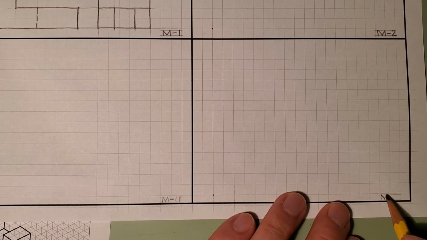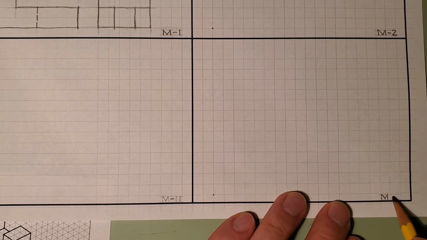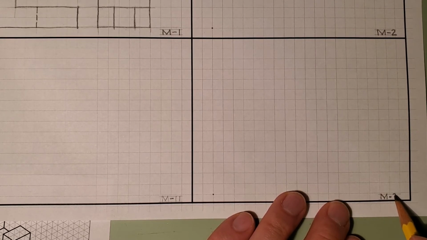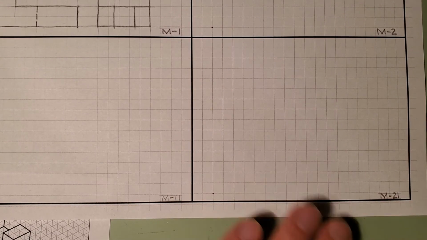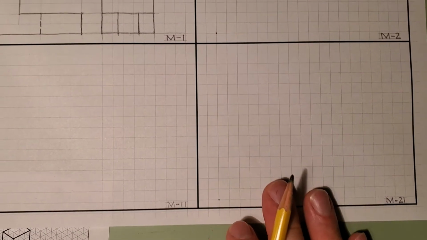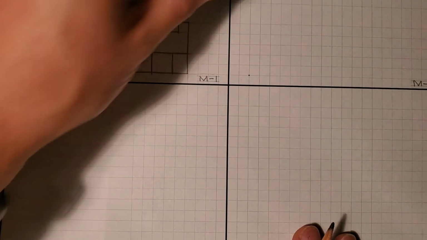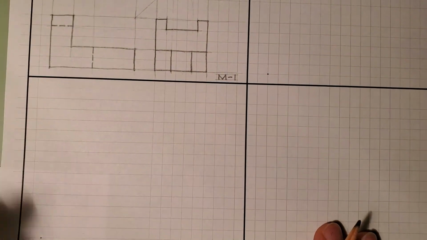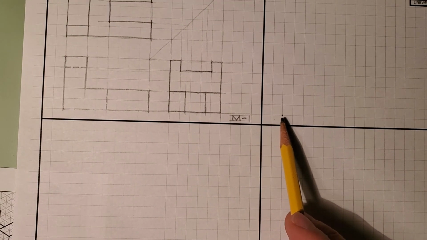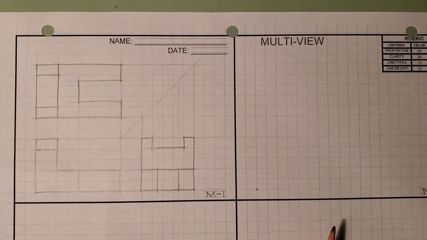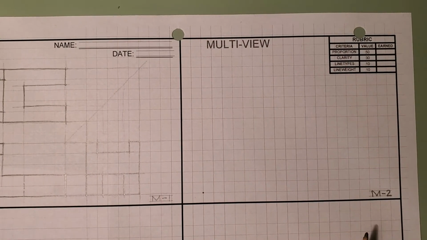And I'll have another video for M20, okay? Or excuse me, I think it's M21, all right, for M21. So be looking for that video for M21. But those are the 4 drawings that you'll lay out. Remember to start from the given point to create your front view. So I'm going to just begin to lay it out.